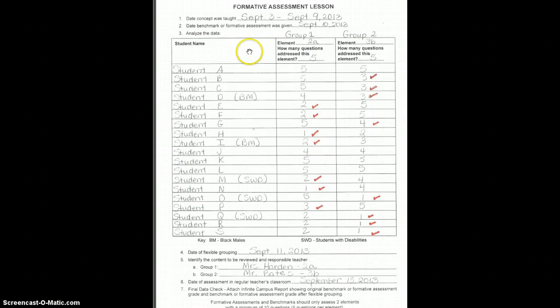In the student name column, you will list all of your students' names. This form only has 19 spaces. If you have more than 19 students, you will need a second form. Our test data indicates that we need to focus more on the achievement levels of our Black males and students with disabilities. So we are indicating a BM by our Black males and SWD by our students with disabilities. For example, student D is a Black male, but student M is a student with disabilities.